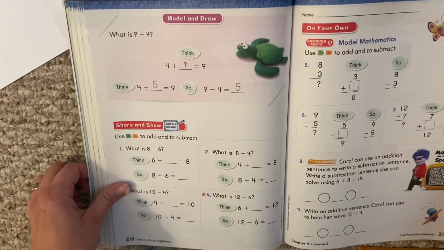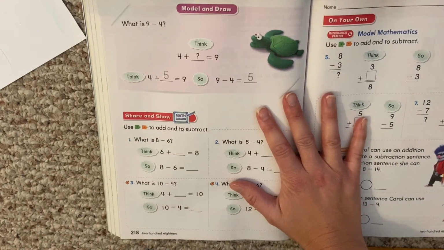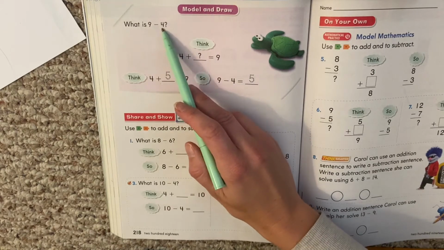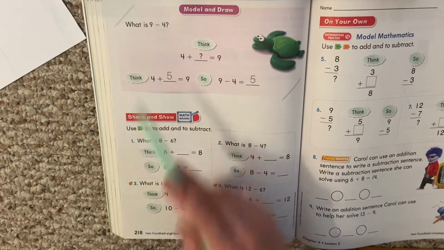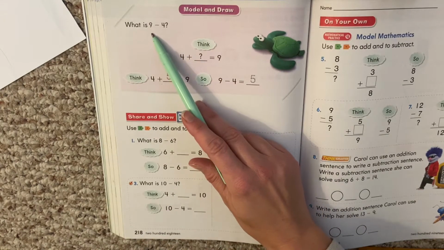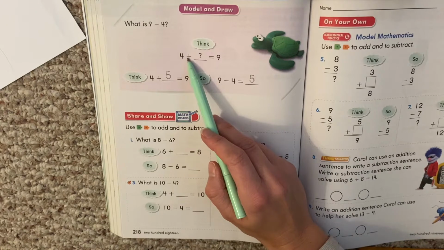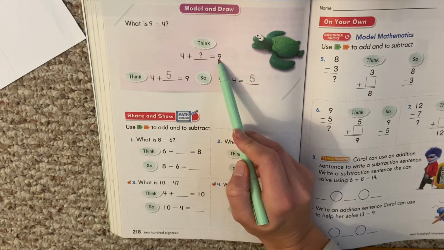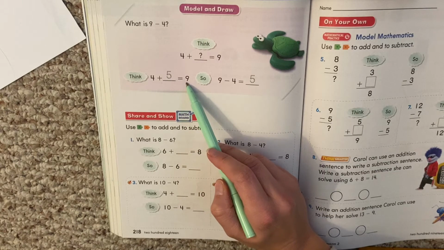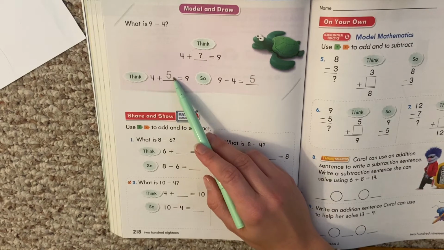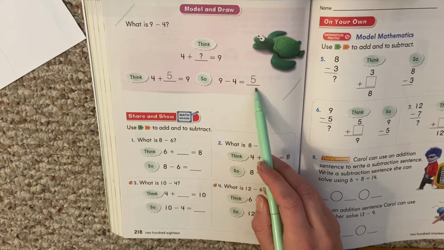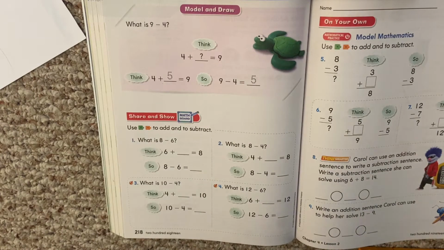So let's take a look at some of these problems. Okay, so it says 9 minus 4 equals question mark. So they want us to think, if we have 9 minus 4, so if we have 4, how many do we need to get to 9? So it's like 4 plus something equals 9. Well, 4 plus 5 equals 9. So 9 minus 4 equals 5. Okay, so they want you to see how they go together.